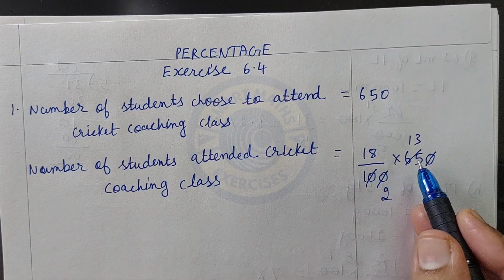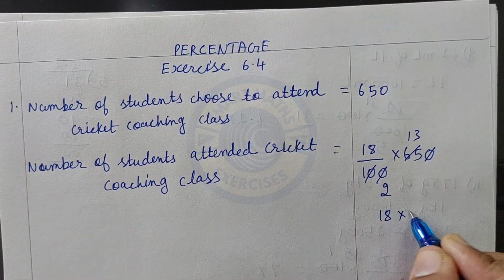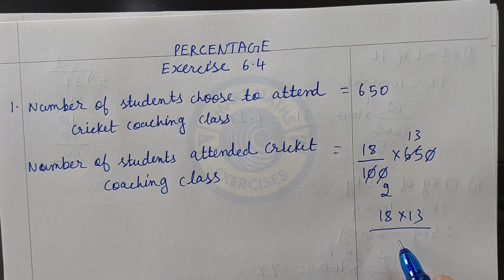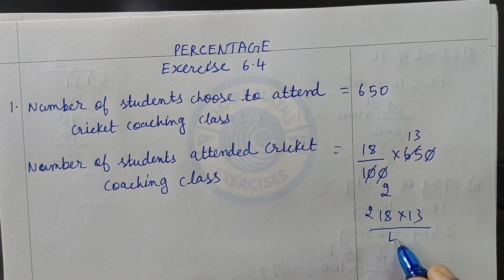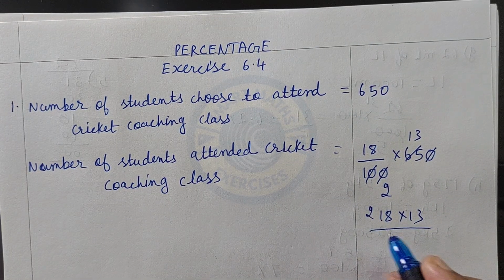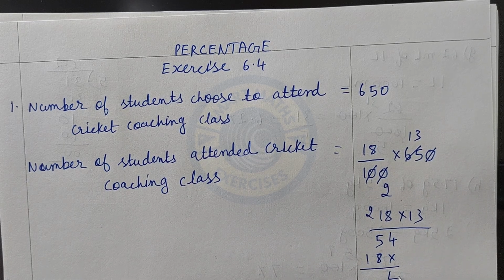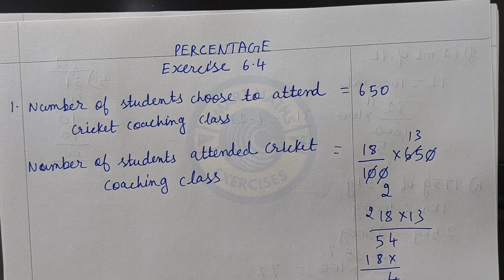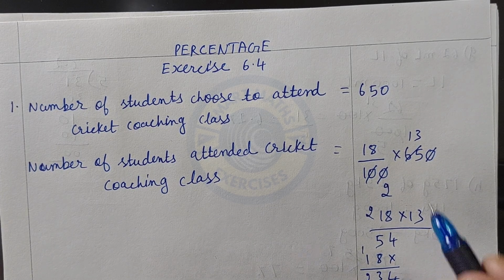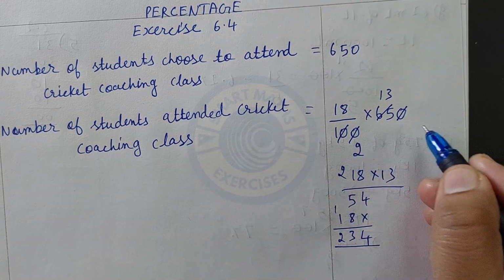Multiply 18 and 13. 18 into 13: 3 8s are 24. 3 1s are 3 plus 2, 5. 1 8s are 8. 1 1s are 1. 8 plus 5 is 13. 1 plus 1 is 2. 234. We are left with 2 here.